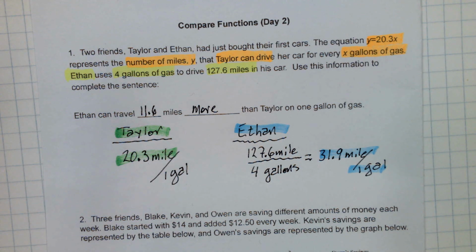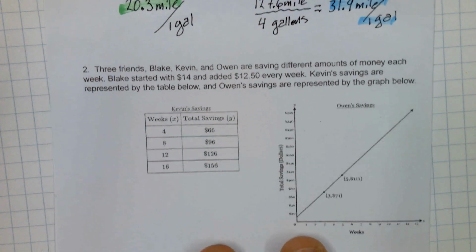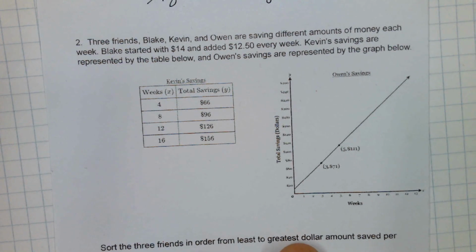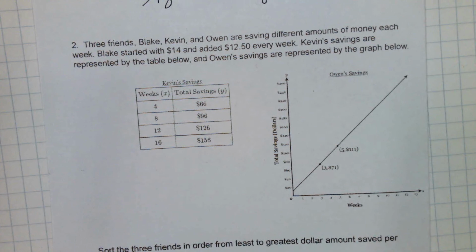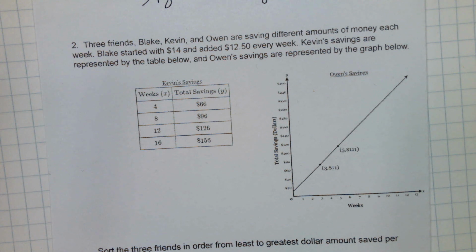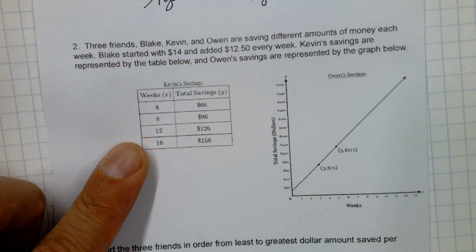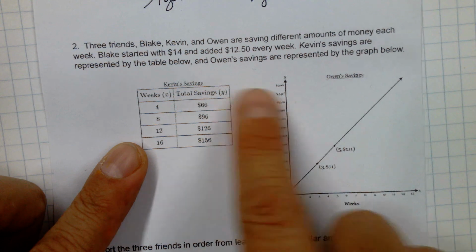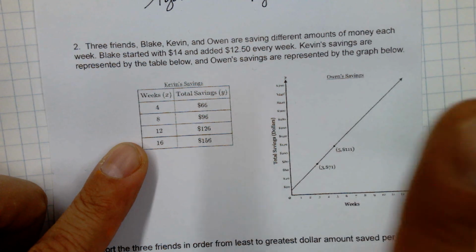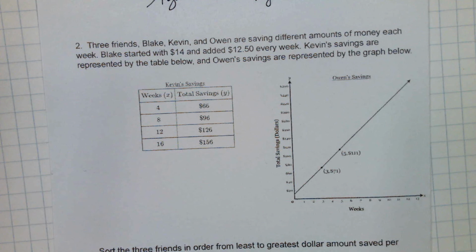Okay, let's move on. Number 2. We have 3 friends. Blake, Kevin, and Owen are saving different amounts of money each week. Blake started with $14 and added $12.50 each week. Kevin's savings are represented on the table below. And Owen's savings are represented on the graph.